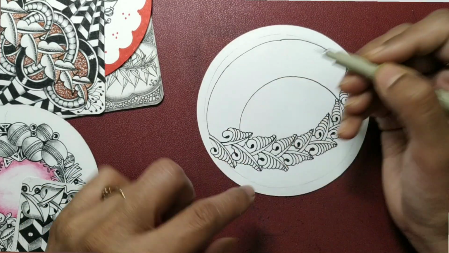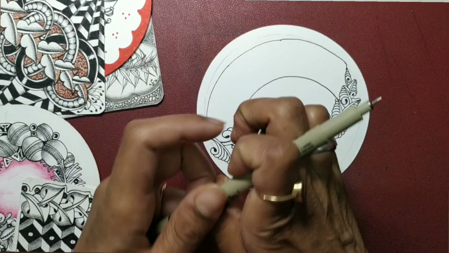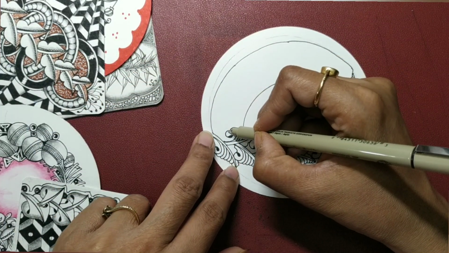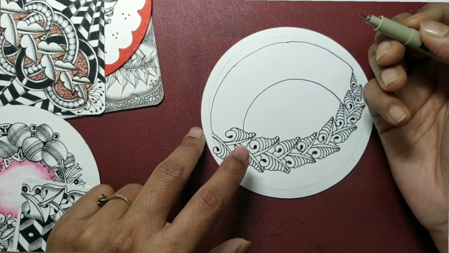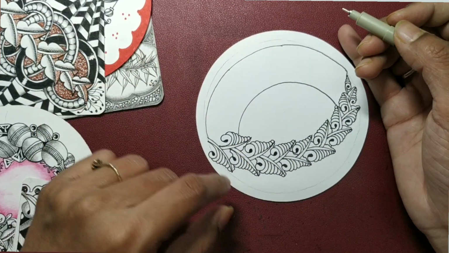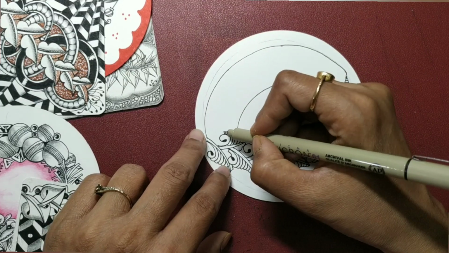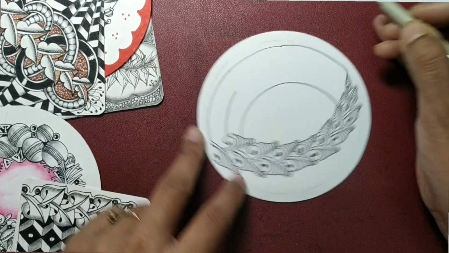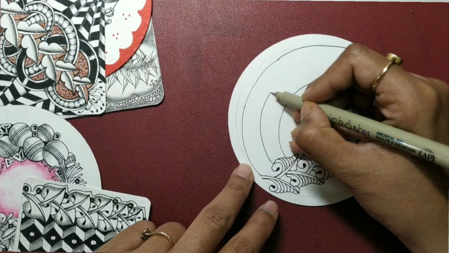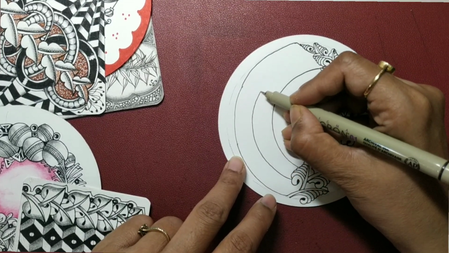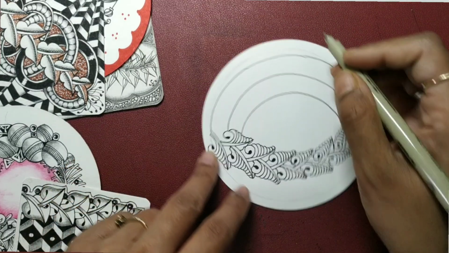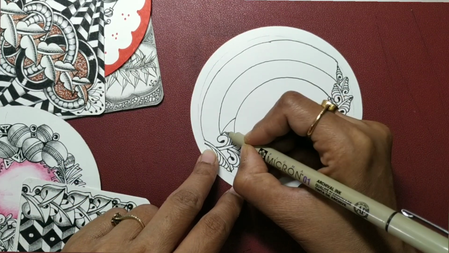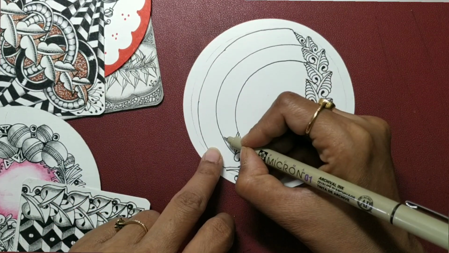So let us go with probably Mir, or we can also go with Vega. There's so many tangles. So let us maybe divide it into two because it is quite thick. So I'm going to add Vega in the inside.